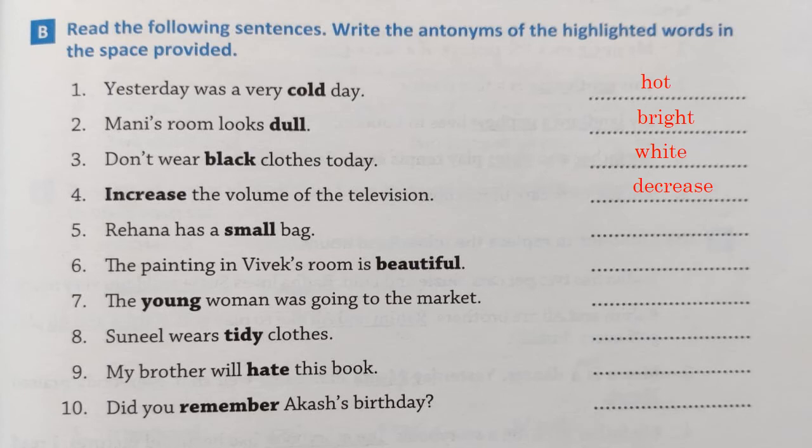Number 5, Rihanna has a small bag. Antonym of small, big. Number 6, the painting in Vivek's room is beautiful. You all know the opposite of beautiful, right? Ugly. So come on, write. Number 7, the young woman was going to the market.